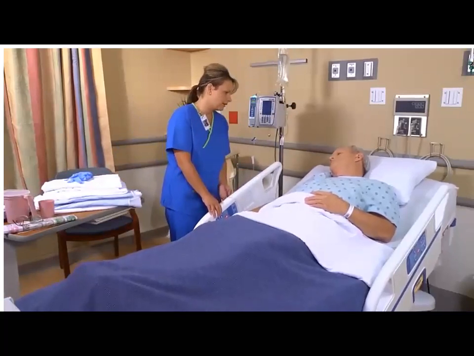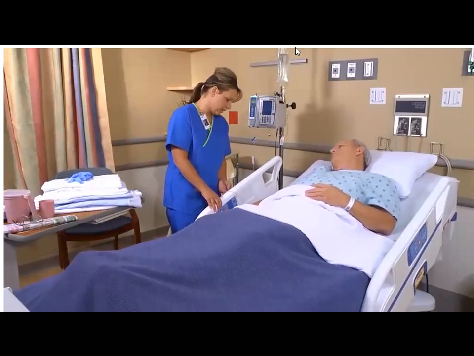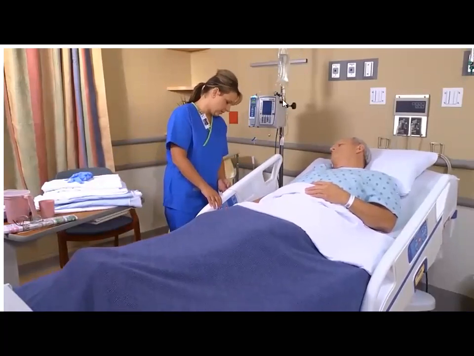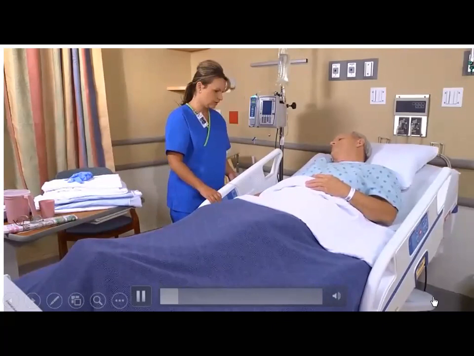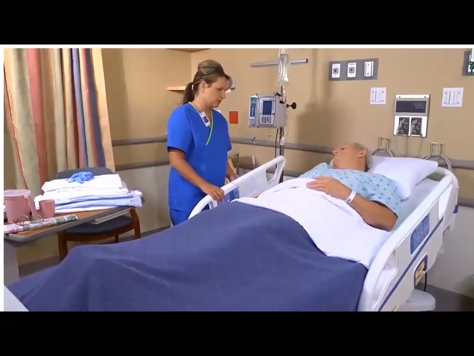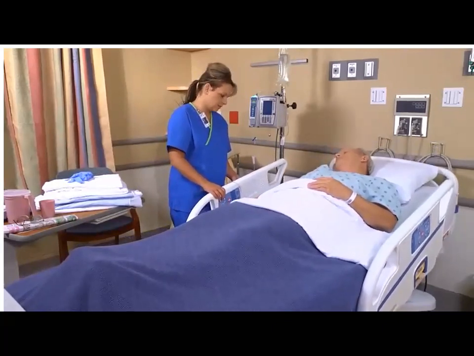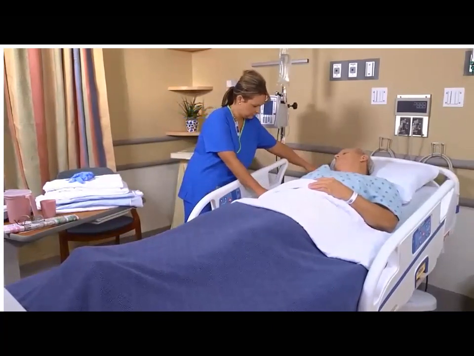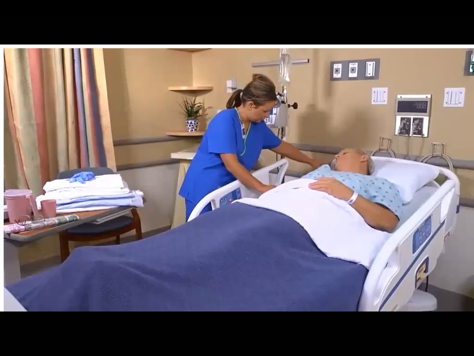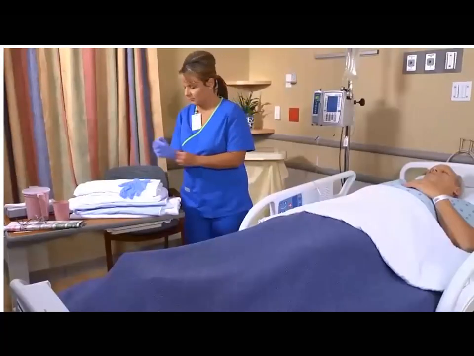Do you do okay lying flat? I like my head up a little bit. Okay. Raise the bed to a comfortable working height and lower the head of the bed as much as the patient can comfortably tolerate. Is that good right there? Yeah, that's fine. Okay. If he's on aspiration precautions, keep the head of the bed no lower than a 30-degree angle. Put on clean gloves.